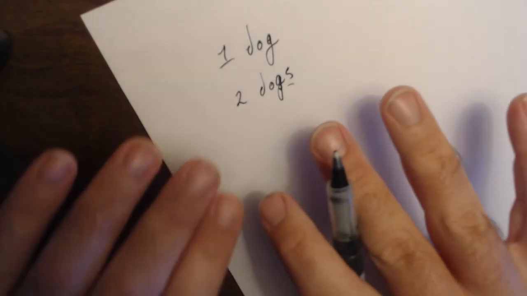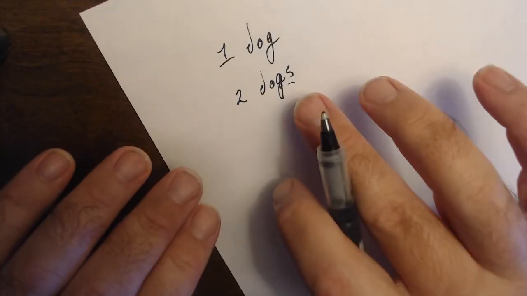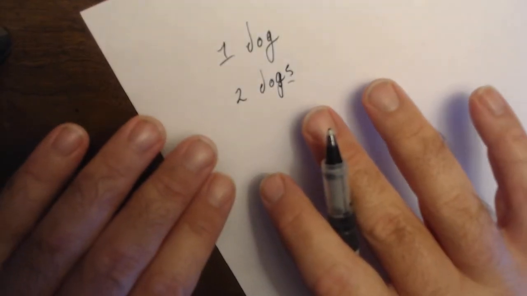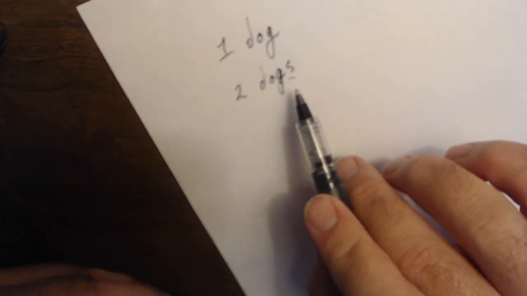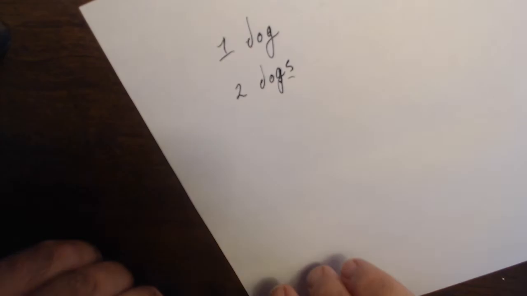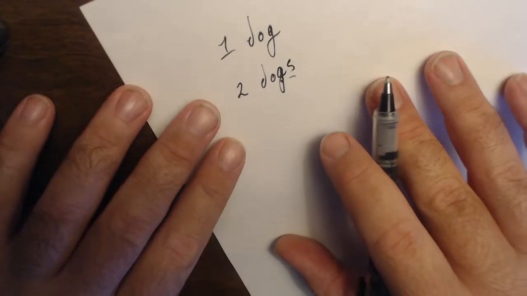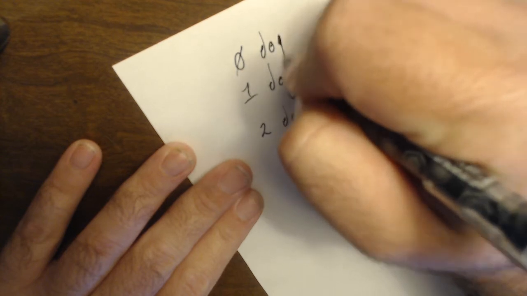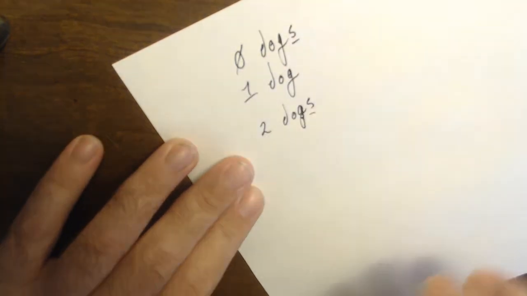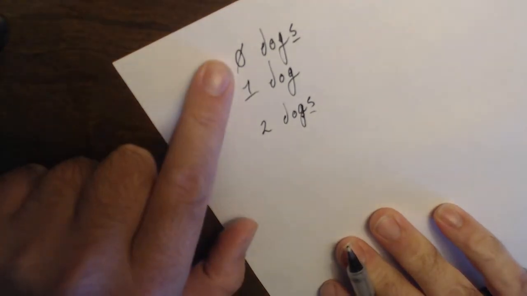Now, if this were French, that s would actually be a plural. So there are languages with this apparently exact same suffix, and it is a plural. Problem is, in English, if I have no dog, I get the s again. 0 is less than 1.